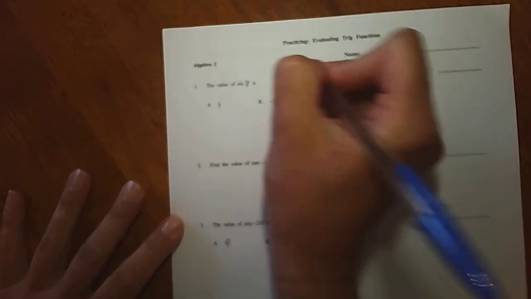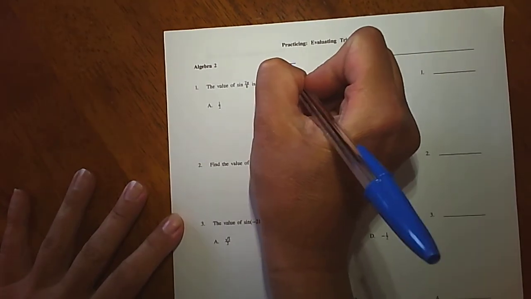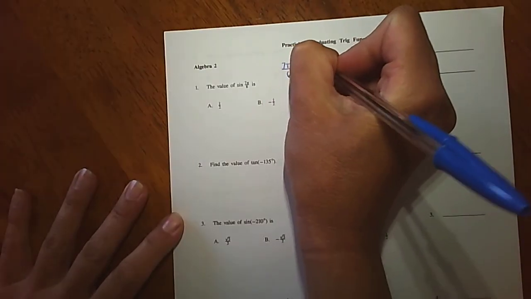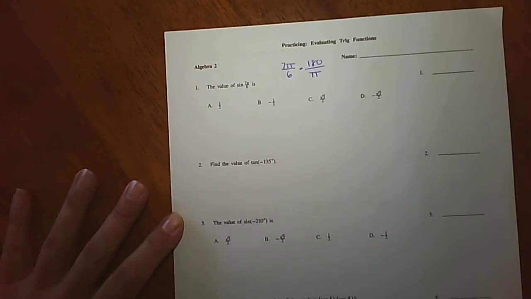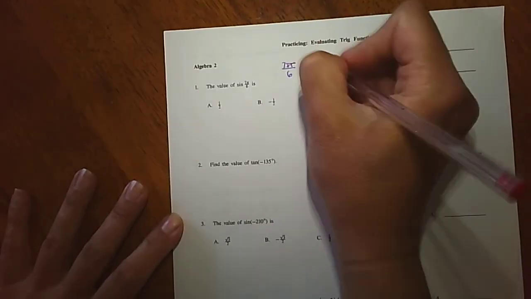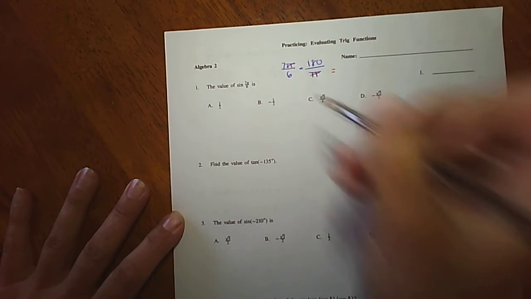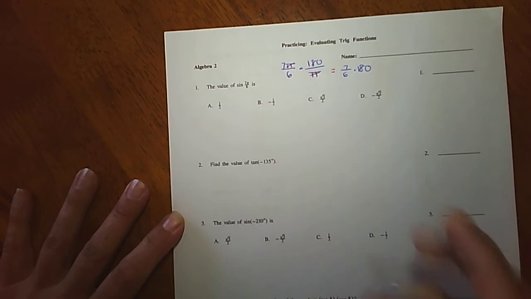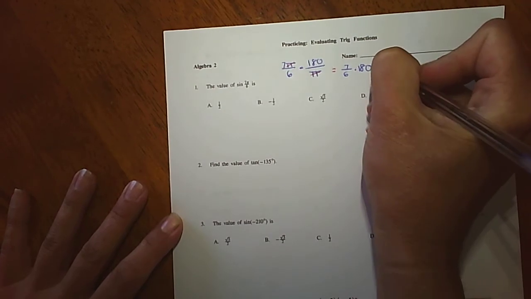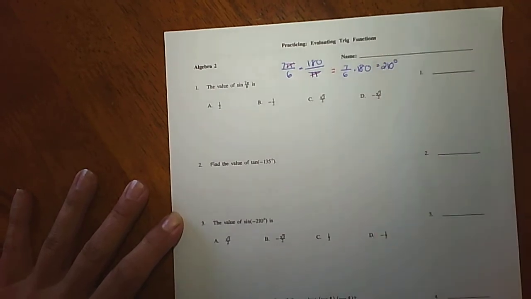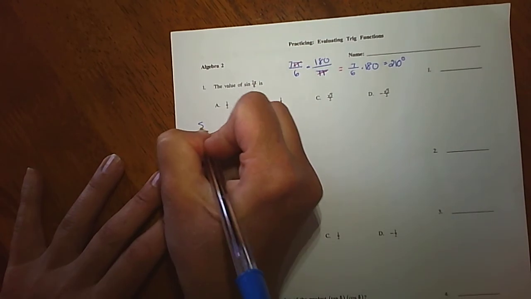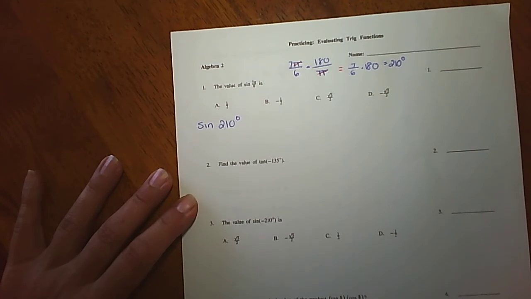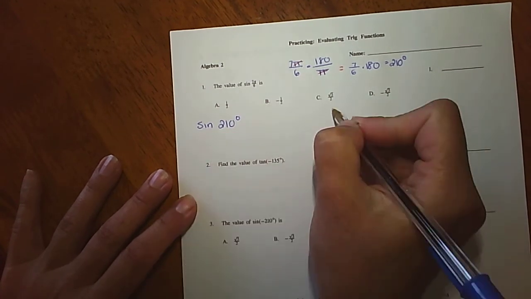Let's start with the fact we have 7 pi over 6, and we have to convert that into degrees first. So I'm going to multiply it by 180 over pi. Those cancel. Now I'm going to do 7 over 6 times 180. If you put that in your calculator, you should be getting 210 degrees. So this question is really asking, what is sine of 210? So what I'm going to do now is graph 210.